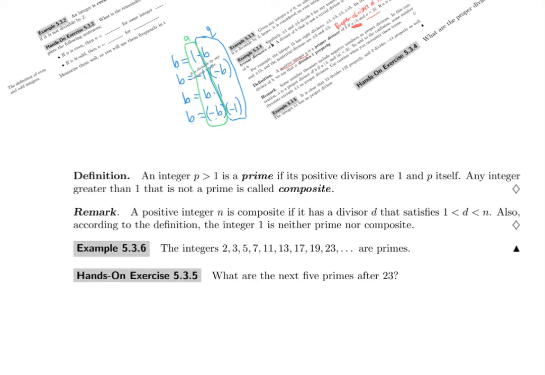Now we're going to formalize the definition a little bit more. We say that an integer p greater than 1, strictly greater than 1, meaning we're not including 1, is a prime if its positive divisors are 1 and p itself. Any integer greater than 1 that is not prime is called composite.